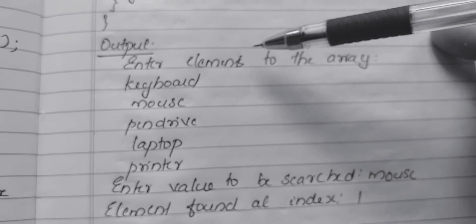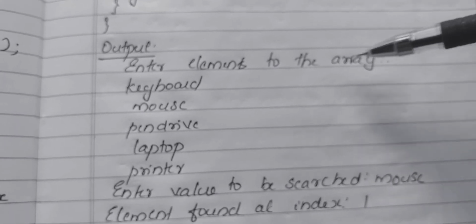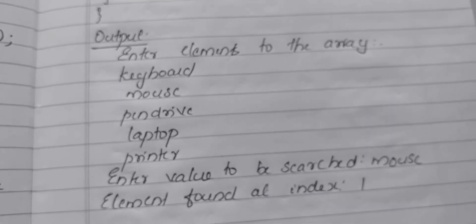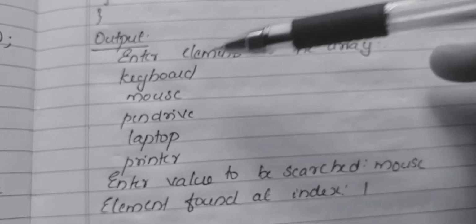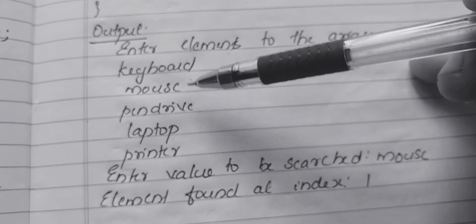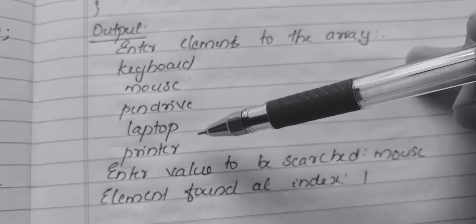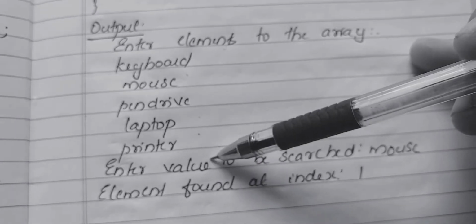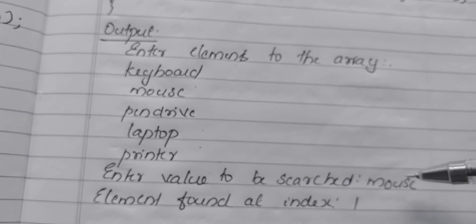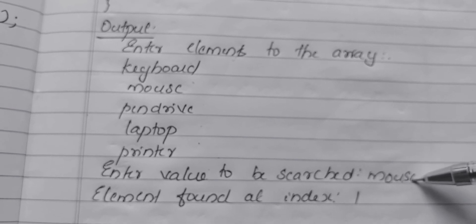So this is the output. Enter elements to the array. Since the size of the array is 5, we want to enter 5 elements. Since it is an array, we have given the first element as keyboard, second as mouse, then pen drive, laptop, printer. 5 elements are entered. Next, the message becomes enter value to be searched. Here we have given mouse.